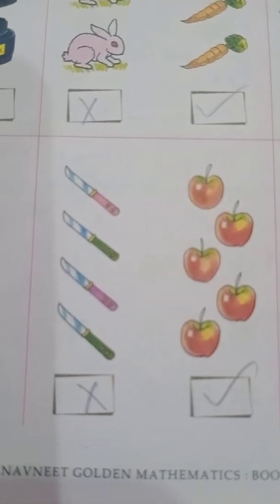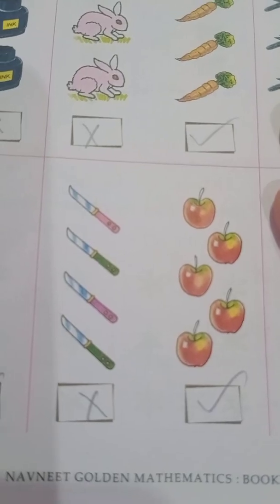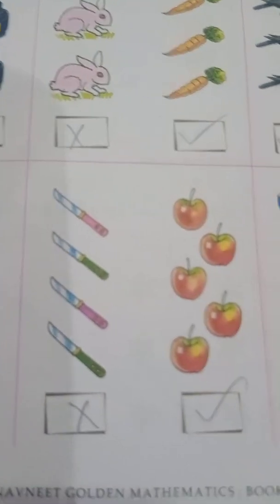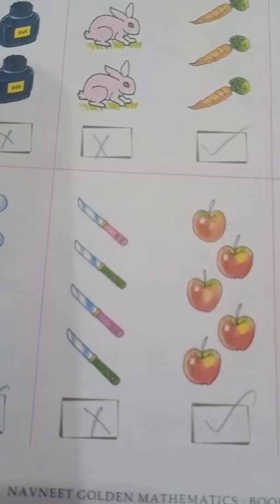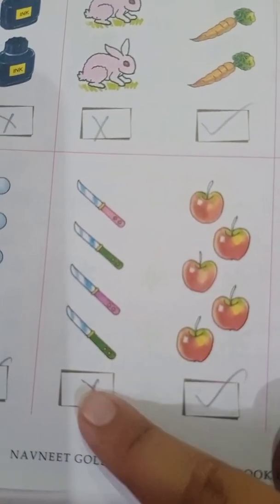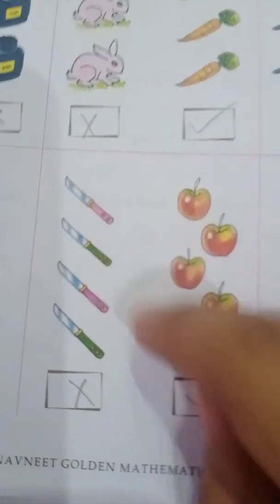So which one is bigger? I mean, which one is more? 5 is more than 4. What comes later when we count, 4 or 5? 5 comes later. That means the one that comes later is more. So we will put a tick on 5 and on the apples, and we will put a cross on the knives.